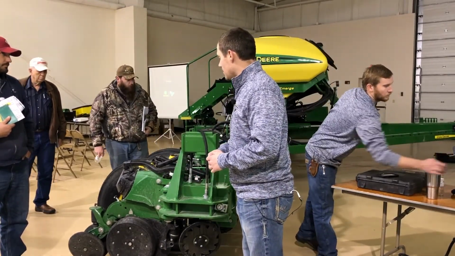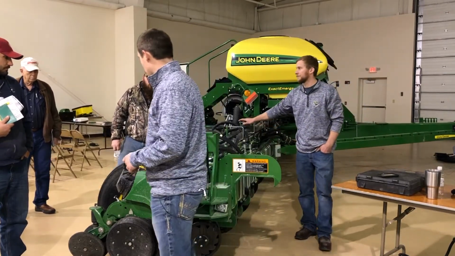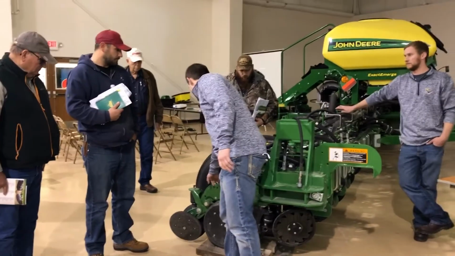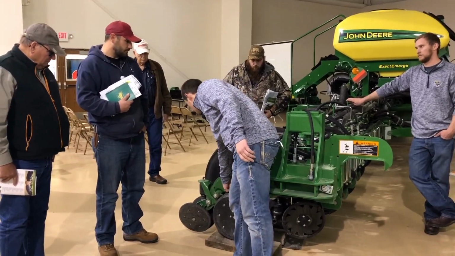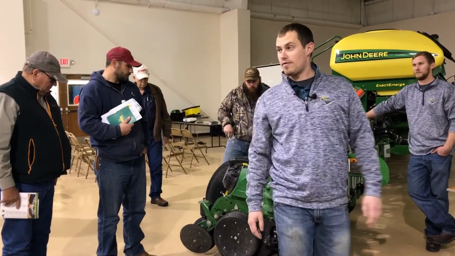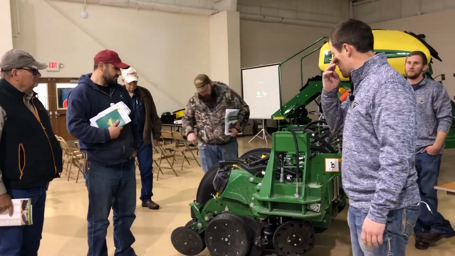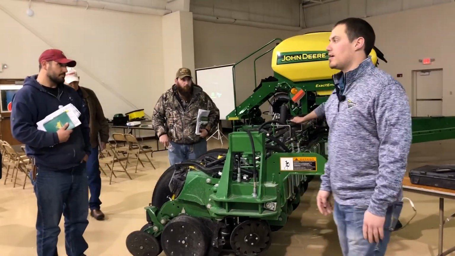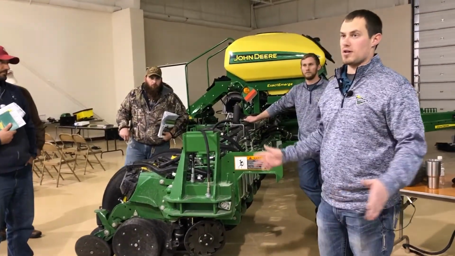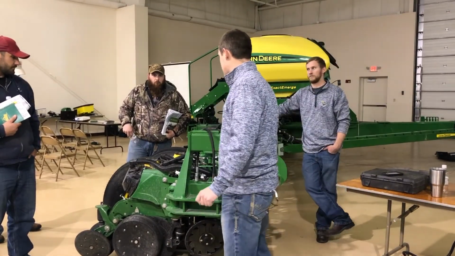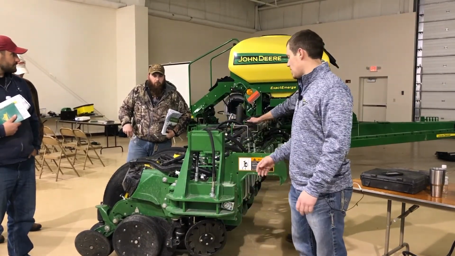So the other piece with the downforce is our downforce sensor, and that's in our depth control there. And it mounts there in that mustache. So every row has those components, versus our pneumatic system, where we only had 3 or 5 downforce sensors across the whole planter. Those are kind of the components there.